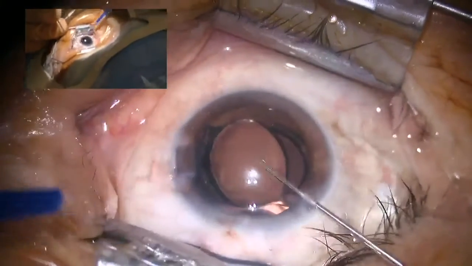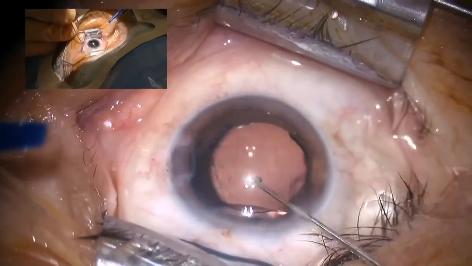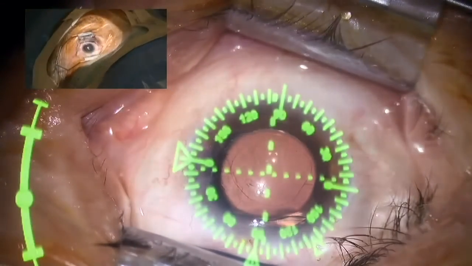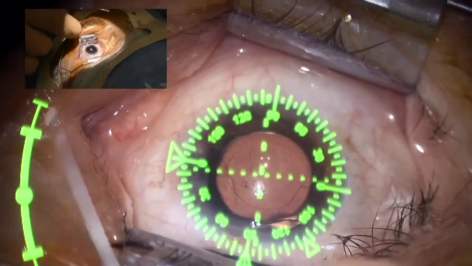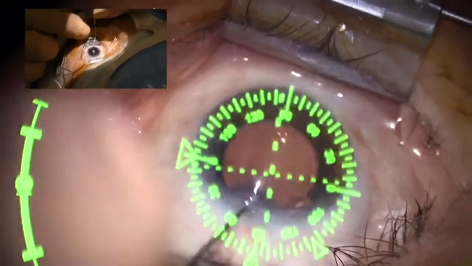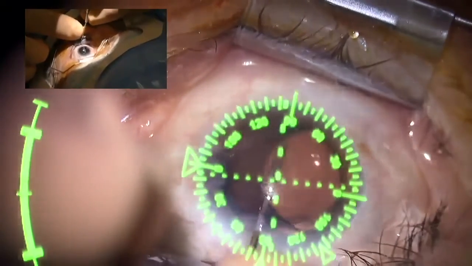It's very easy to implant it. The implantation axis is 94 degrees.